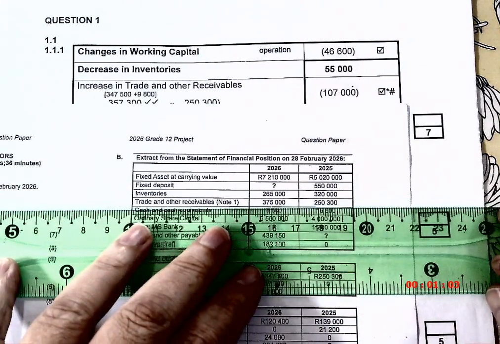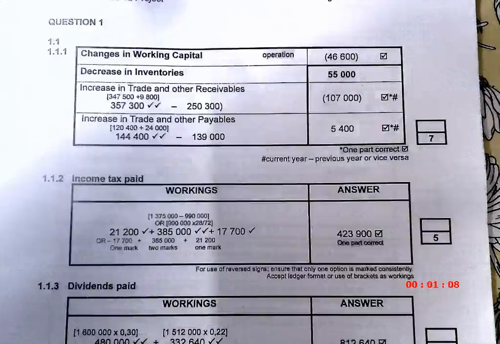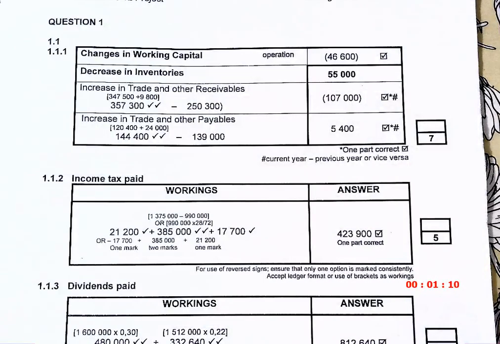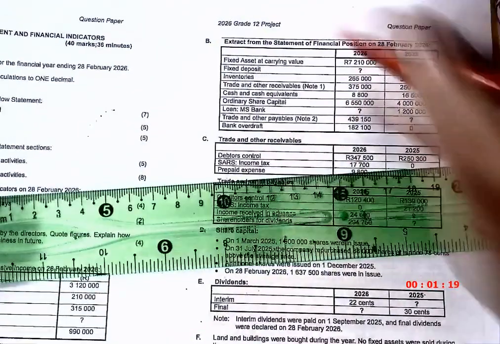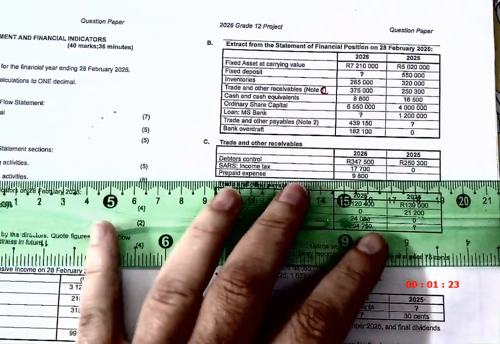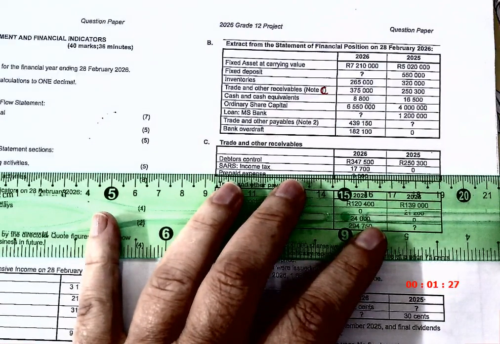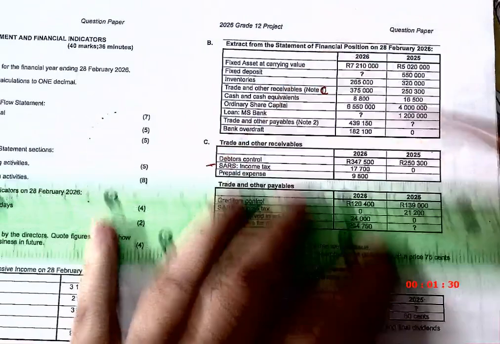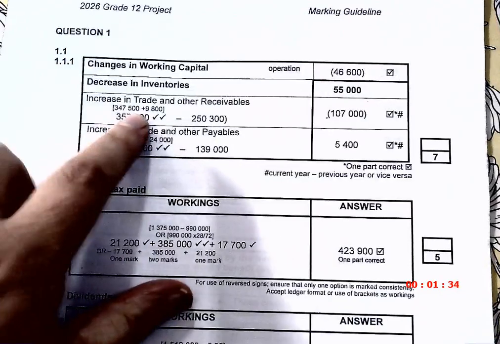You have to go to the note. Where's the note? Oh, note C, I would say. Can you see there's a suspense account? So I'm not allowed to use that. So it would be the 347 plus the 98. You see?